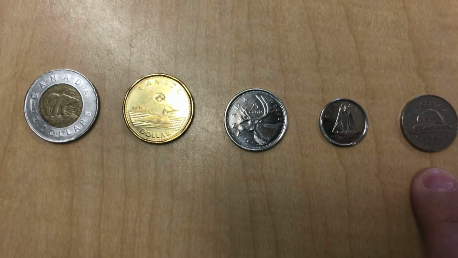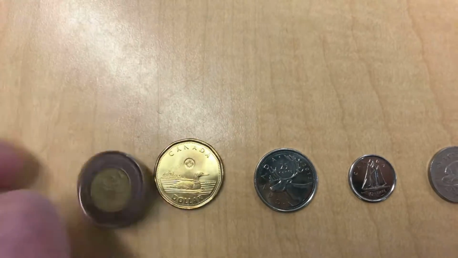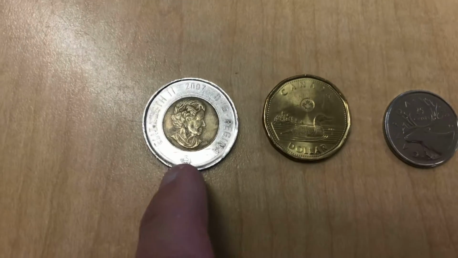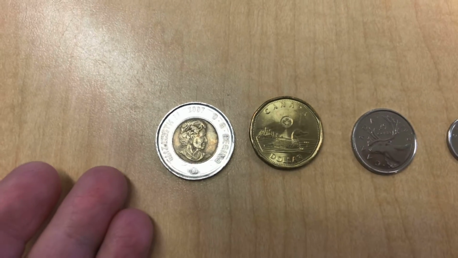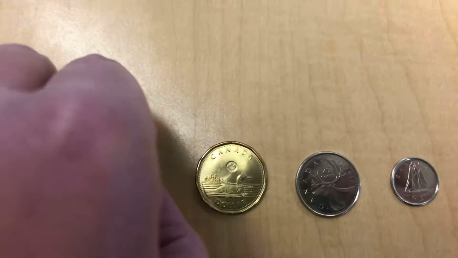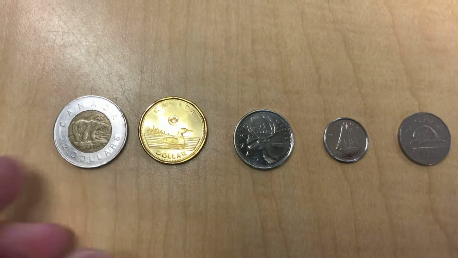It's 5 cents. Okay. On the other side, on the face of them, they all have this lady on them. It's kind of hard to see, but her name is Queen Elizabeth II. We are still part of the Commonwealth, and she is our monarch. So Queen Elizabeth II is on the face, and on the back of the coins, it's different things.